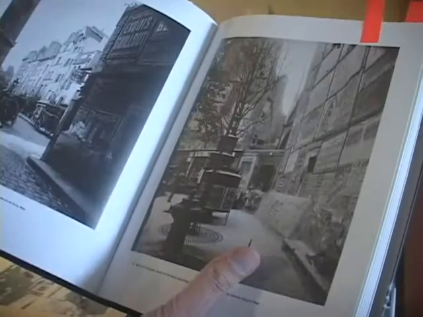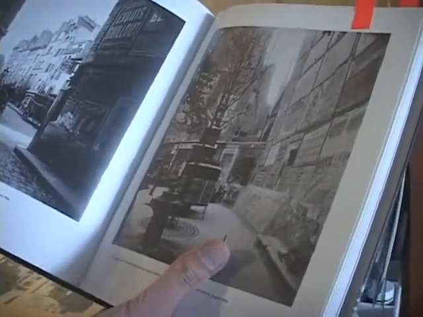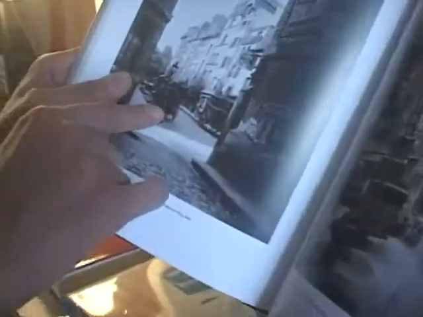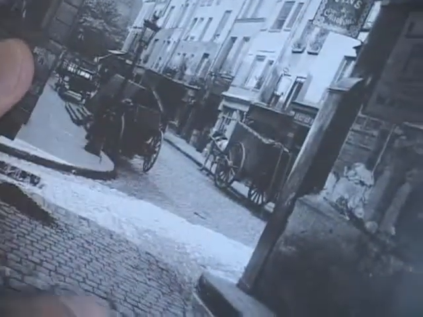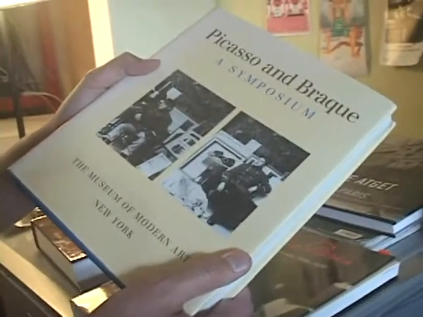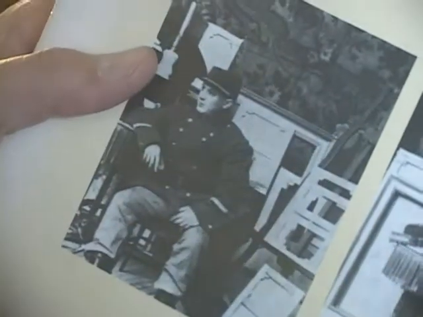Here you can see some images by a famous French photographer from the period that I was going to be setting my story in. You see I had to draw carts, I had to draw cobblestone streets, and I had to know what those looked like. For reference, I also needed to know what my characters would look like. Pablo Picasso and Georges Braque, the other guy that came up with Cubism.